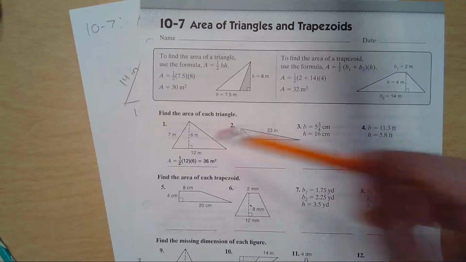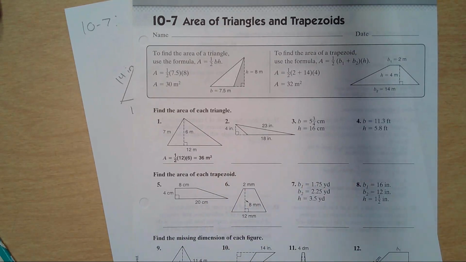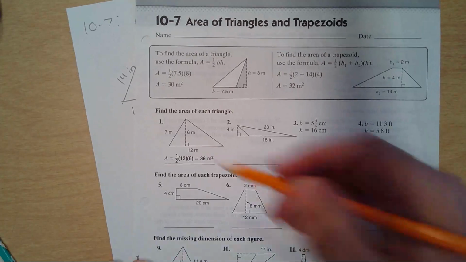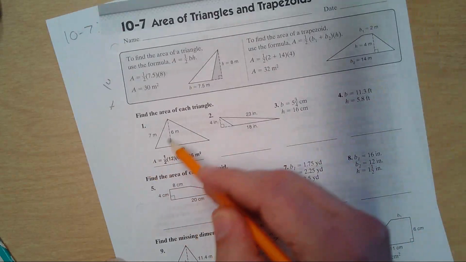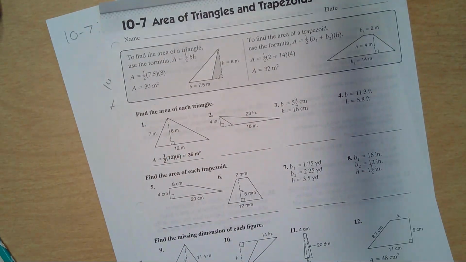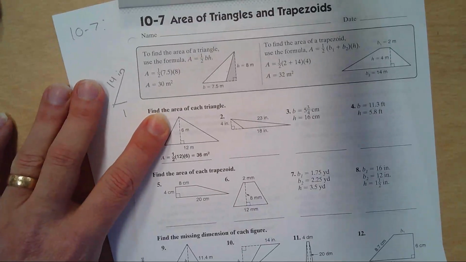Just like with the parallelogram, there may be extra information provided to you. So I see in 1 and 2 here, they got 3 numbers, but one of those numbers we don't care about. For number 1, we would be interested in 6 meters. Well, that's the height there, but the base is 12. 7 is just a side length of the triangle. Again, if we were solving for perimeter, we'd want to know that. It'd be very useful, but if we're finding area, this number has no relevance whatsoever to find the area.